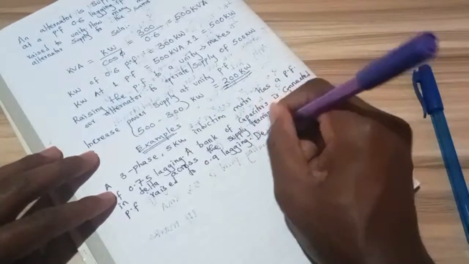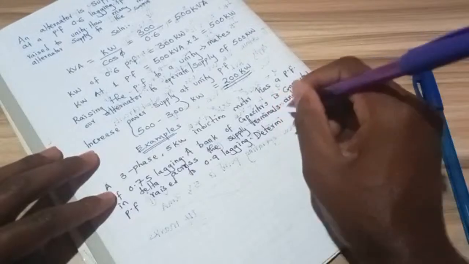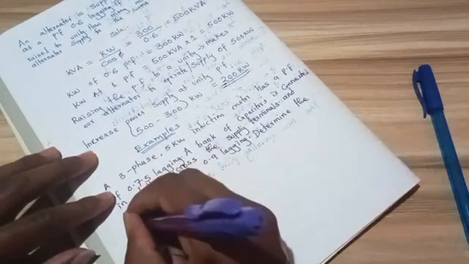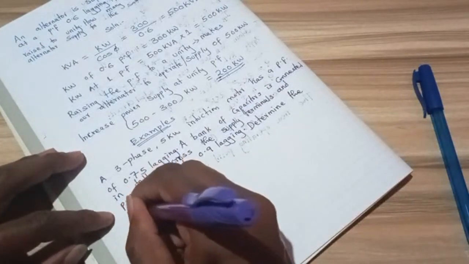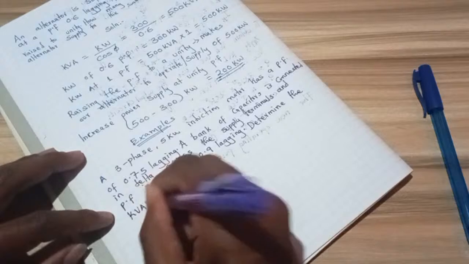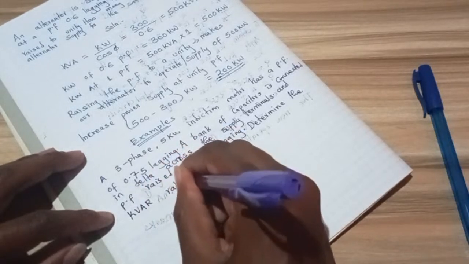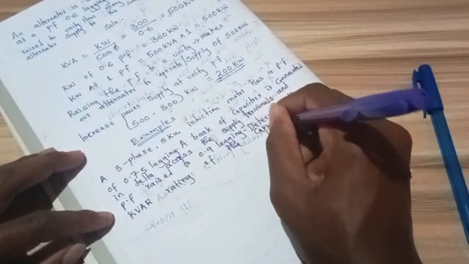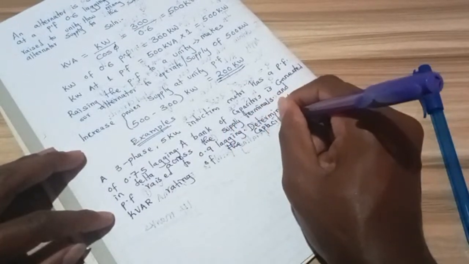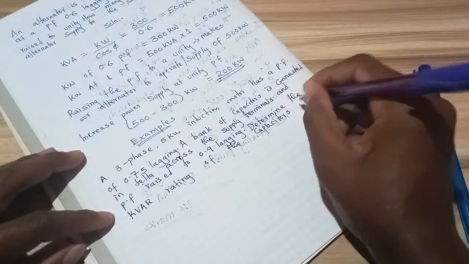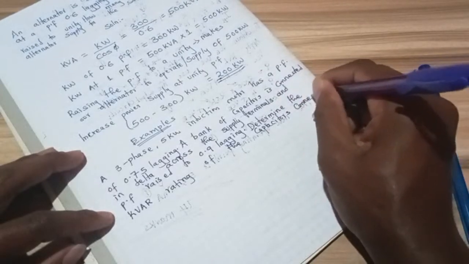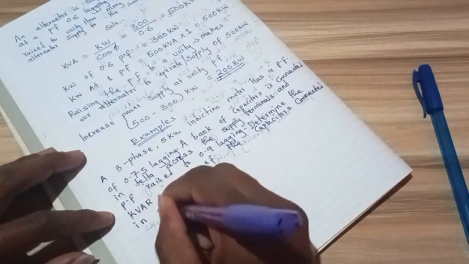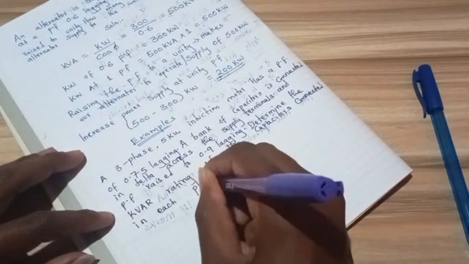The question says that we should determine the reactive power, that is the kVAR rating of the capacitors connected in each phase.